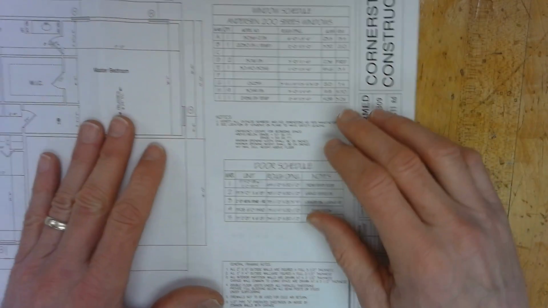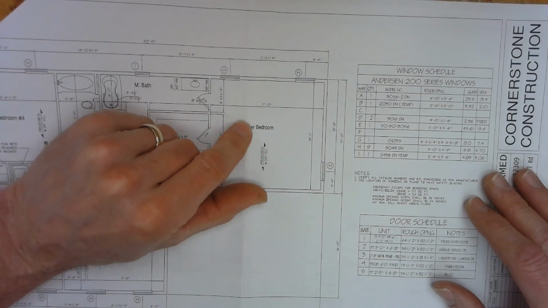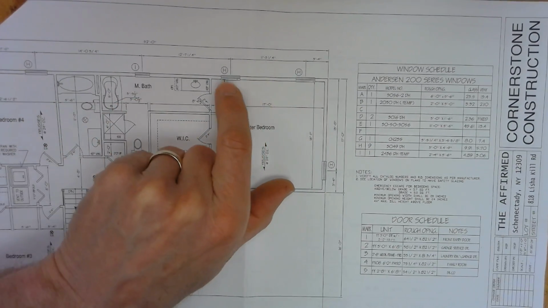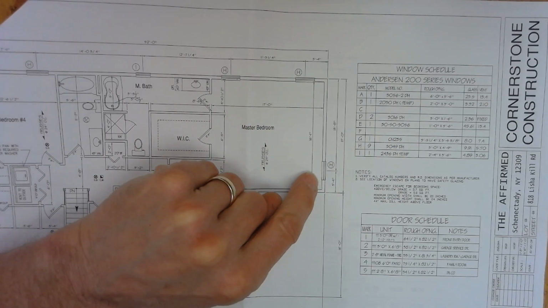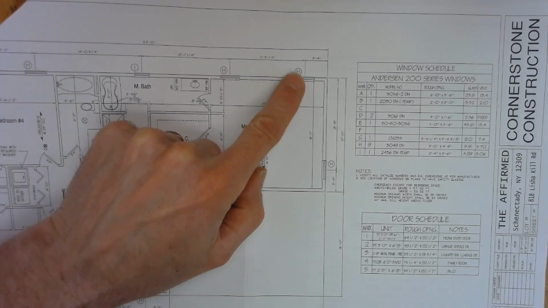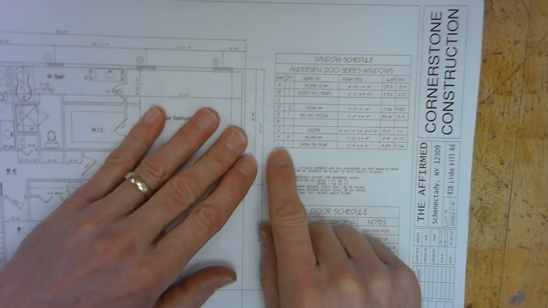So we'll look here. Well, here's the master bedroom. And this is a symbol for a window. And there's a symbol for a window. And there's a symbol for a window. And you can see it's got this thing next to it, H, H, and H. So let's go over here and look at H.